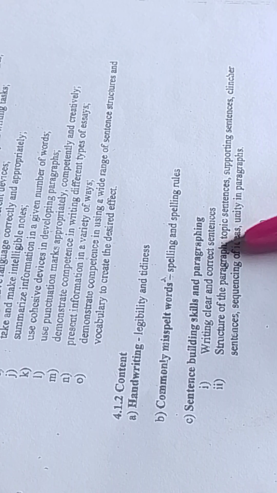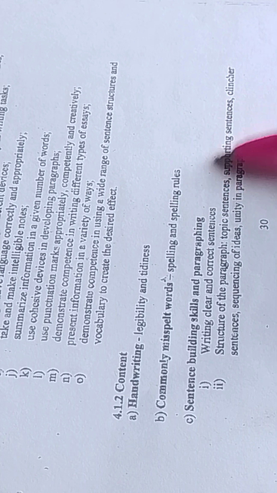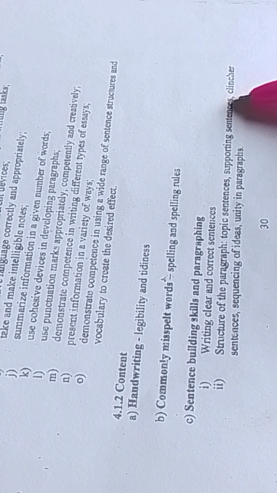As you can see, we have discussed topic sentences, then supporting sentences, then clincher sentences. The clincher sentence is the one that closes your paragraph. Now let's continue.